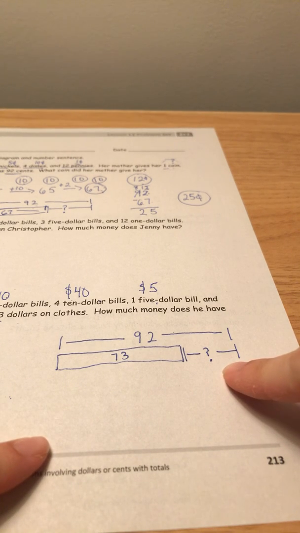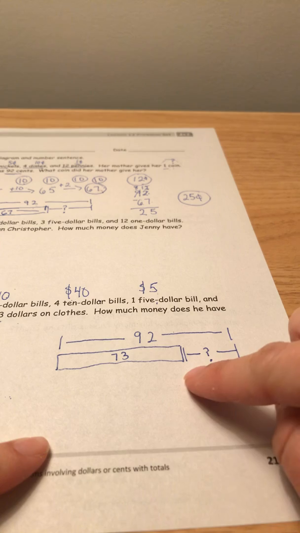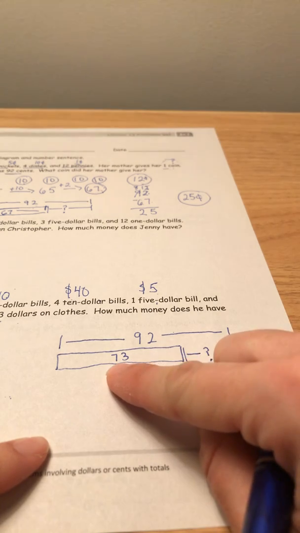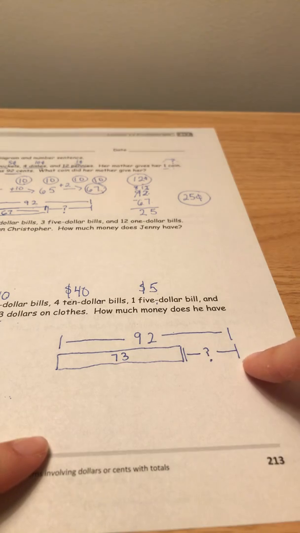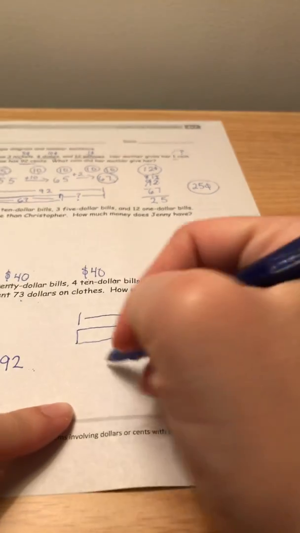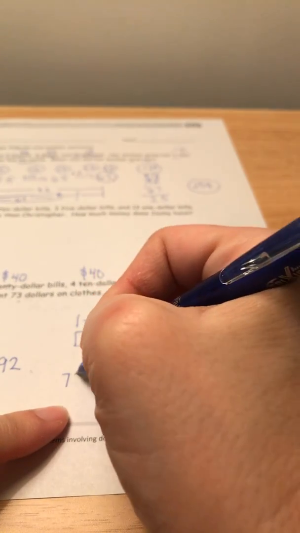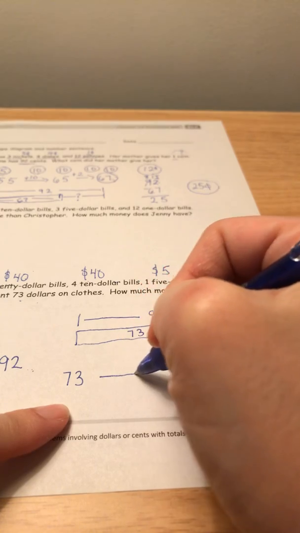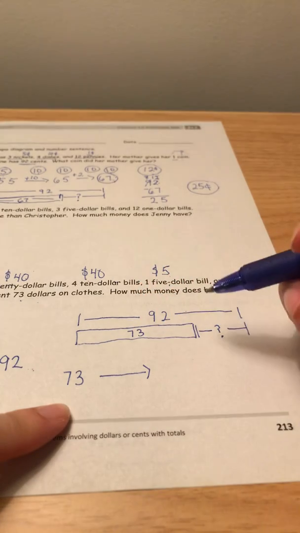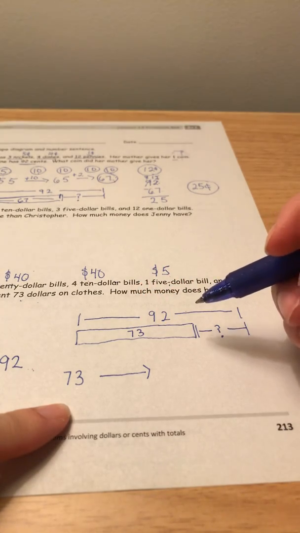Okay, now all I need to do is either start at 73 and count on till I get to this full 92, or I can subtract 73 from 92, one or the other, right? Okay, well, I'm going to start the arrow way because I see a trick. Do you see it?